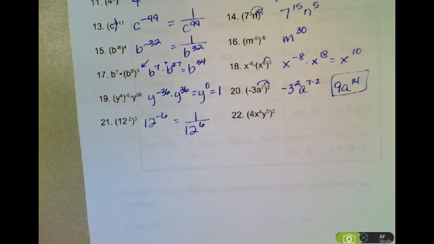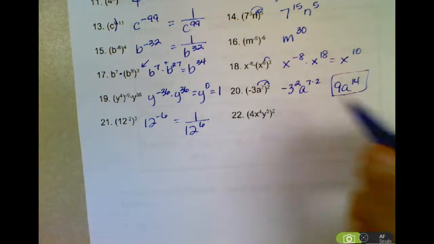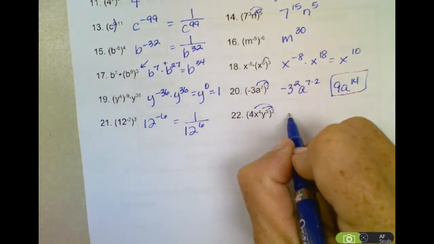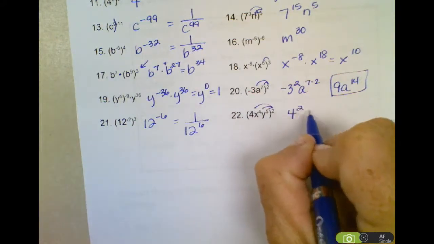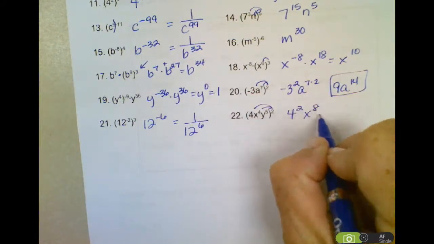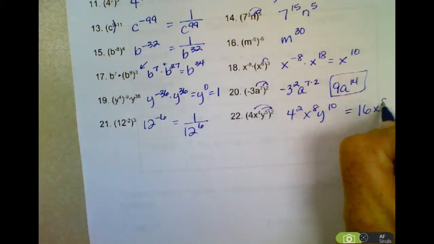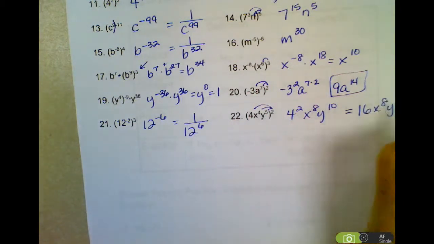And last but not least, I'm sure you'll all be happy to have this module done, considering my speaking within it has been kind of interesting. So, raise everything to the 2nd power. So you have 4 squared, x to the 8th, and y to the 10th, and you should simplify that to 16 x to the 8th, y to the 10th.